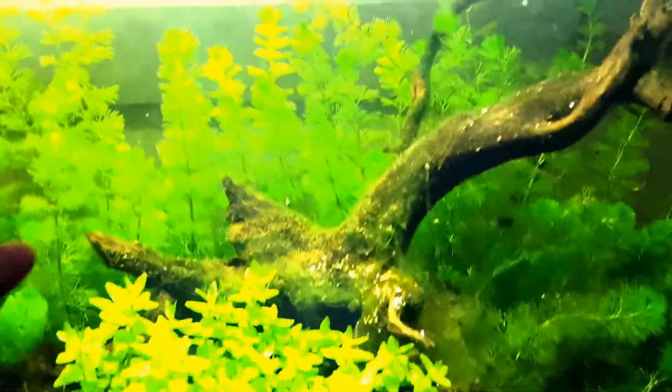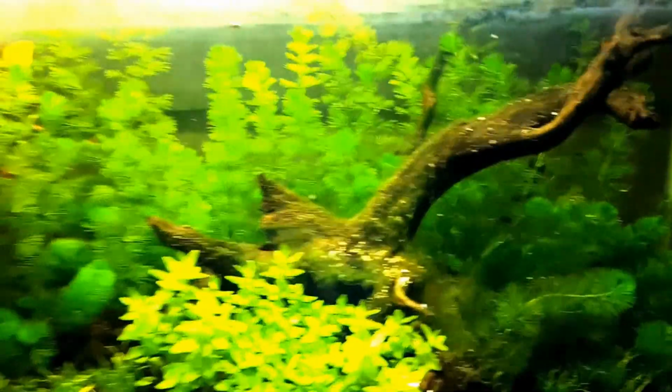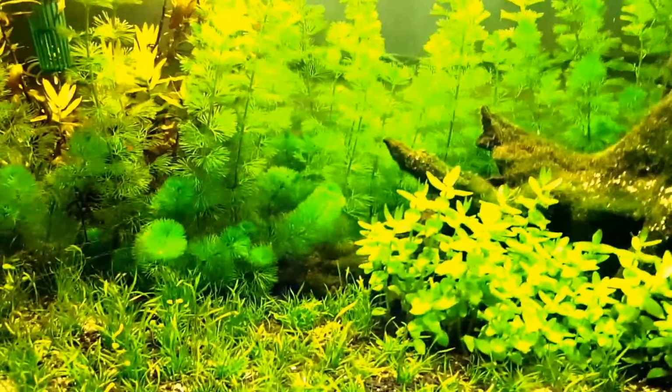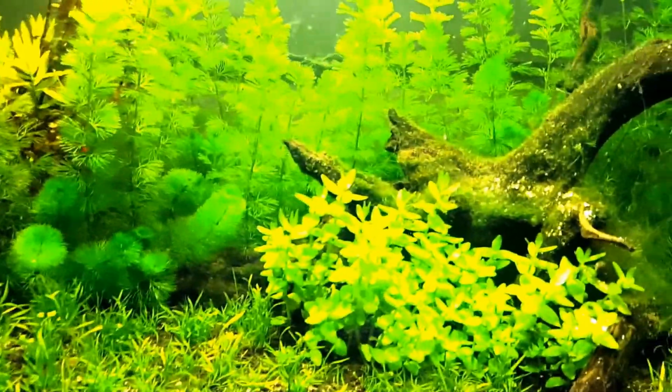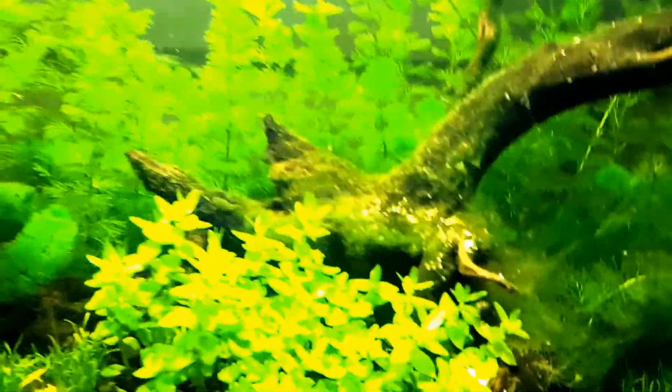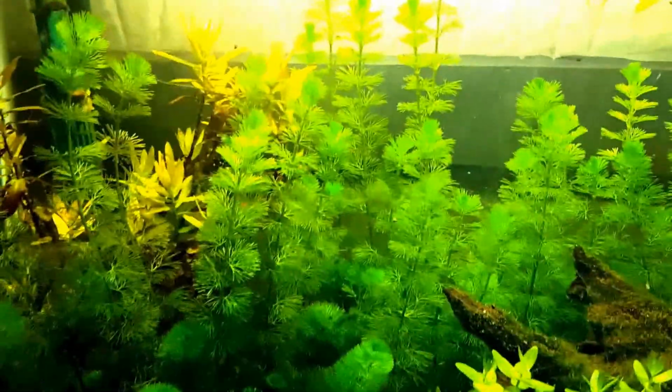And another thing, algae in planted tanks is something to be shunned, I suppose. Especially if you can see these stringy hair algae over here, these are a no-no in planted tanks.